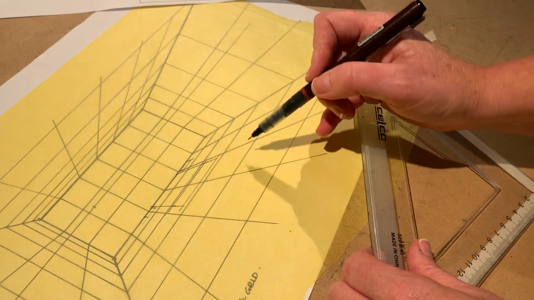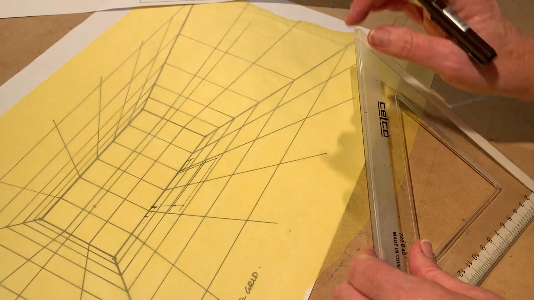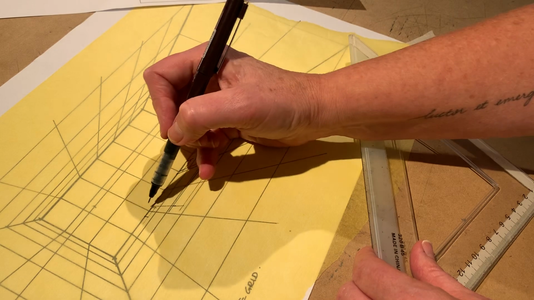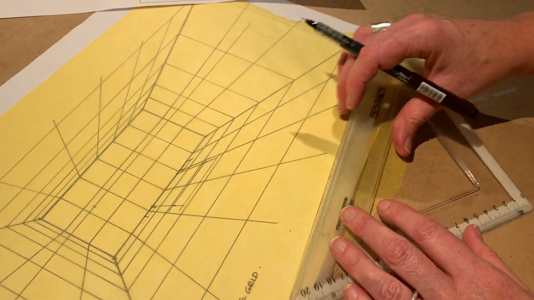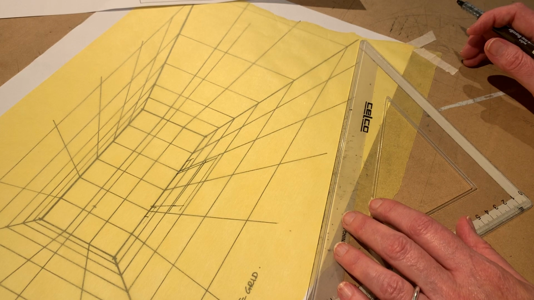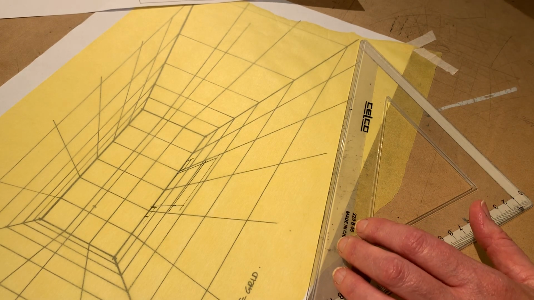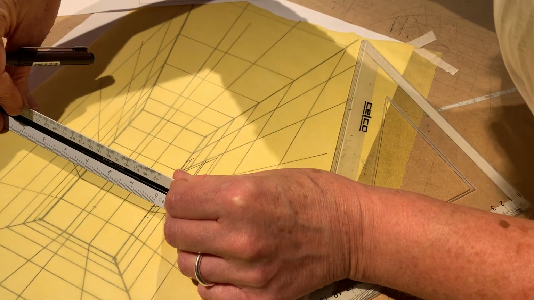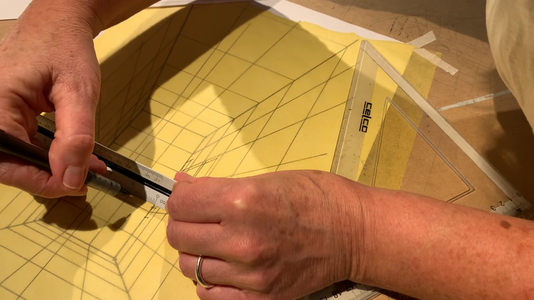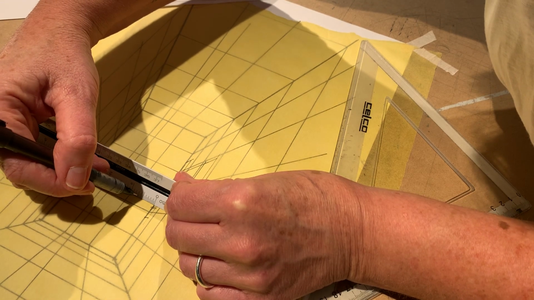Okay, so once you've got all the footprints down, remember then you can begin to project up and find the height. So what I would need to do, for example, with that bed is go, okay, I can measure from the back wall. The average height of a bed is around 600. So I'm going to measure up 600 here.